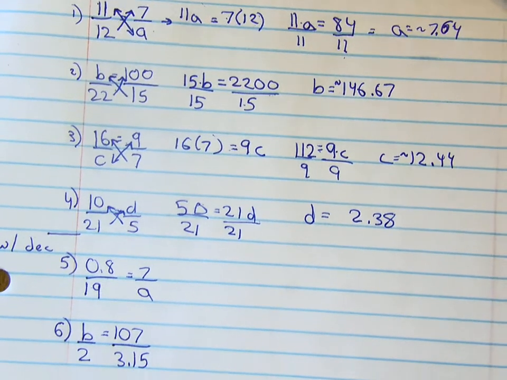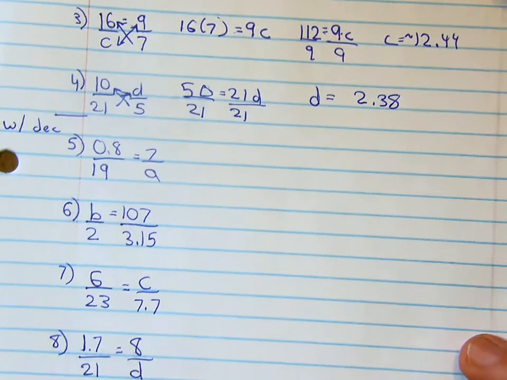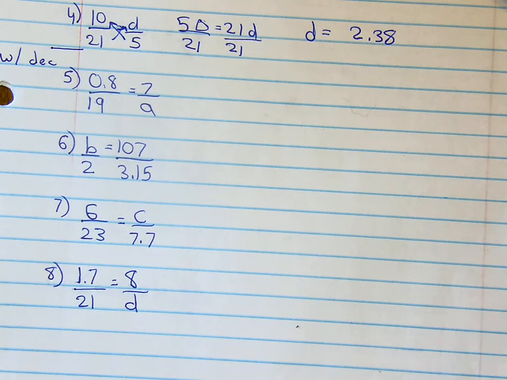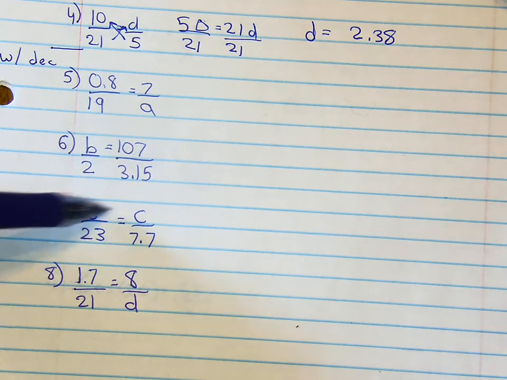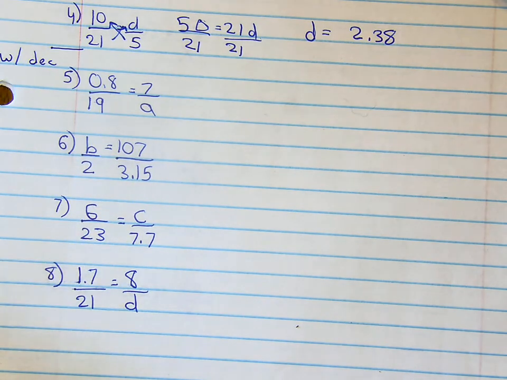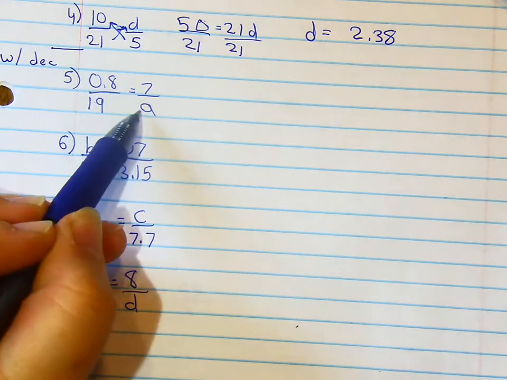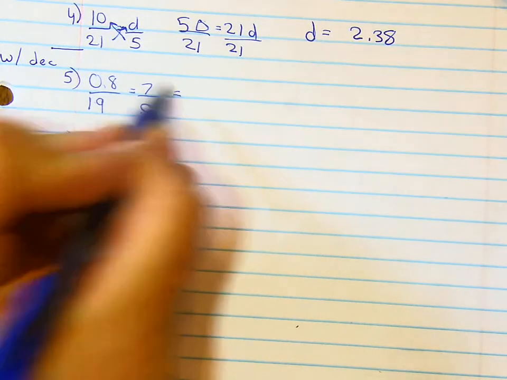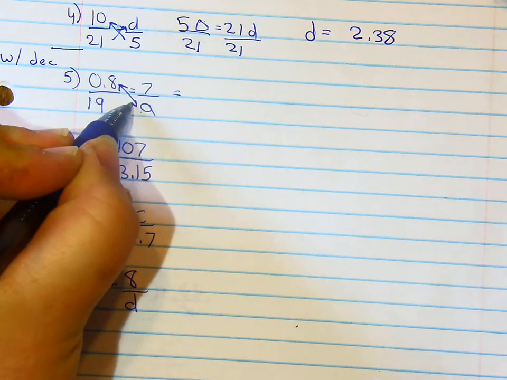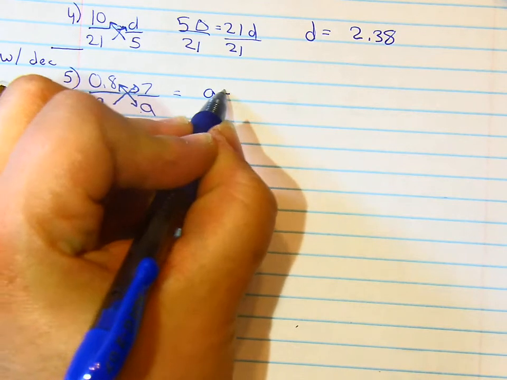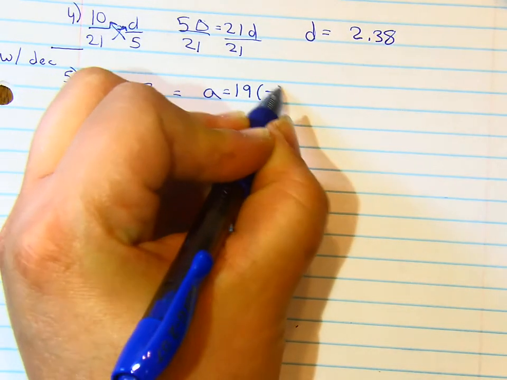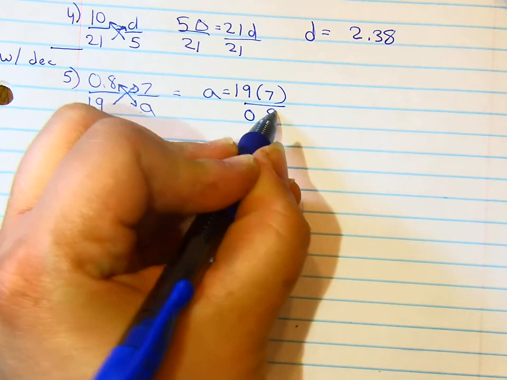So that's basic proportions. To show that this doesn't change even when working with a decimal, remember, when the sine, cosine, or tangent turns a value into a decimal, then we're working with proportions. Proportions with decimals are going to be the same exact process. I've got a in the denominator here, so I'm actually going to do a cheat, because technically this is going to switch places and this is going to multiply. So I'm going to end up with a equals 19 times 7 divided by 0.8.